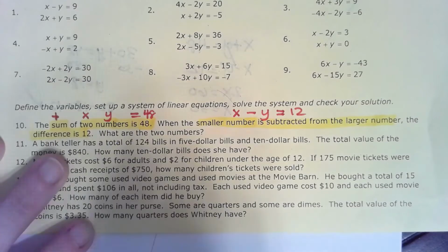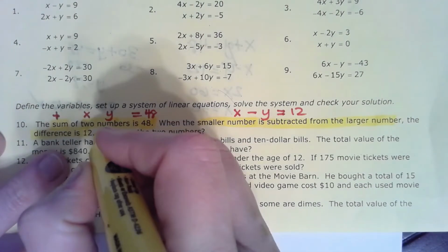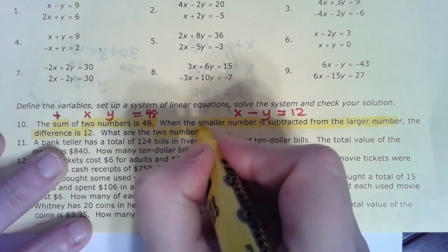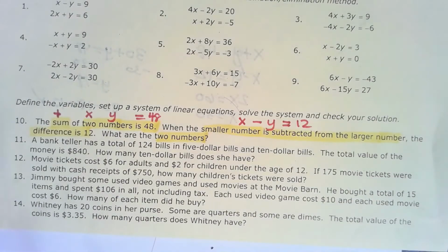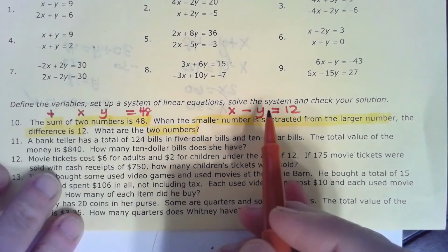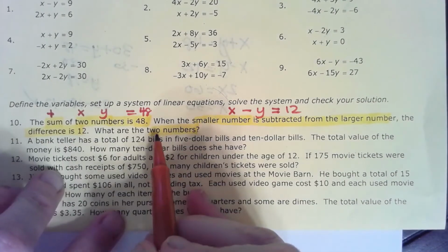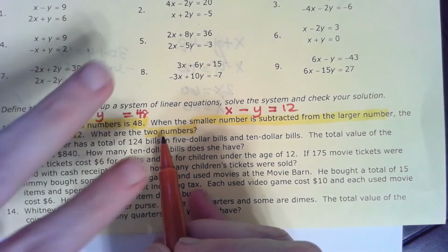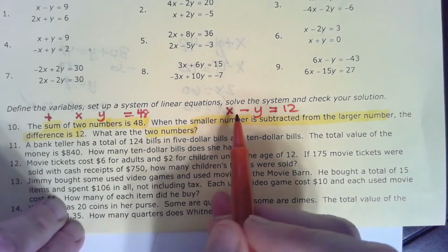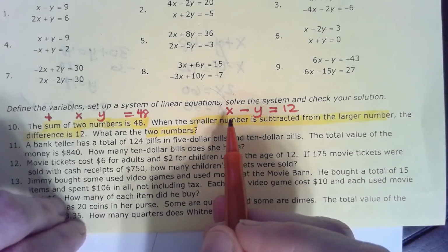Now, here's how I know it's a system. What are the two numbers? They're asking me for both numbers. That means, number one, I know it's a system because I've got enough information to write two equations. But I also know it's a system because they're asking me to find two things. When they're asking me to find two things, I have to have two equations. If I need two equations to solve it, it's a system.